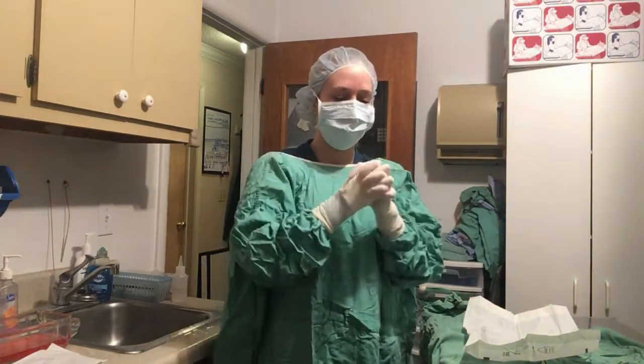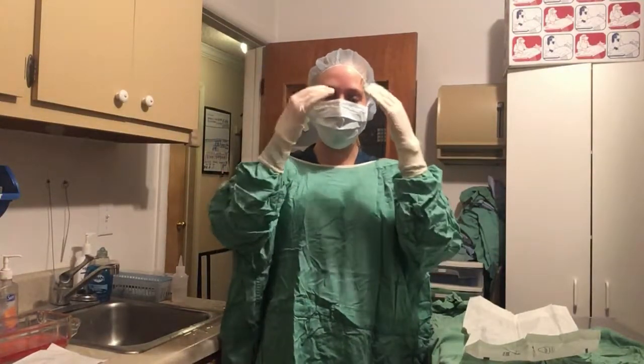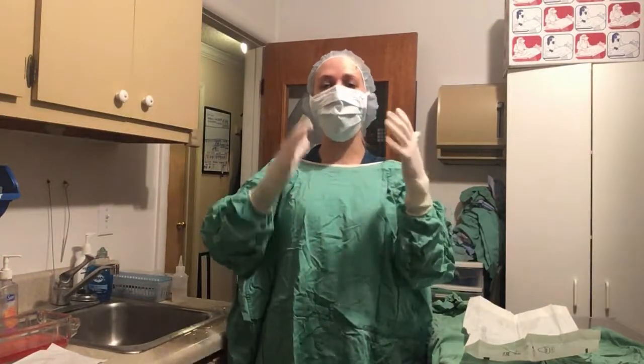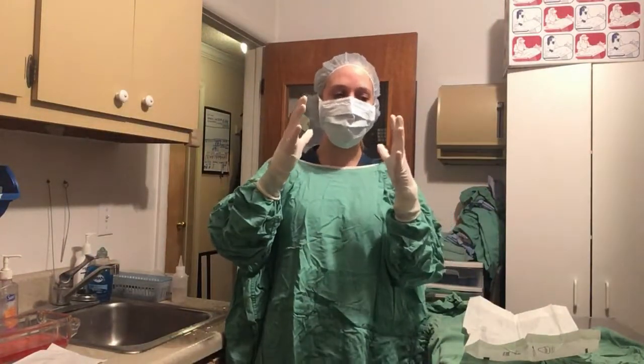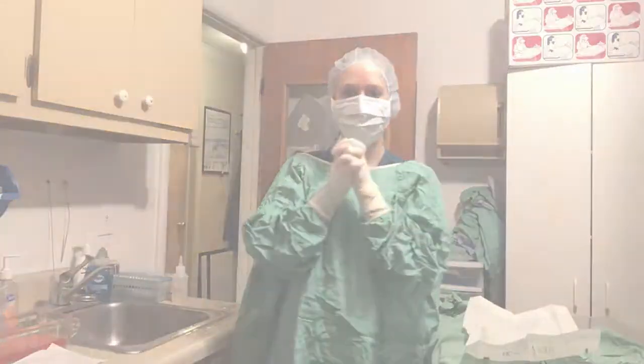And now I'm completely sterile, and I do want to still keep my hands above this plane, because from now on anything from my waist or below is considered non-sterile. I can just keep my hands right here until I need to maneuver otherwise.